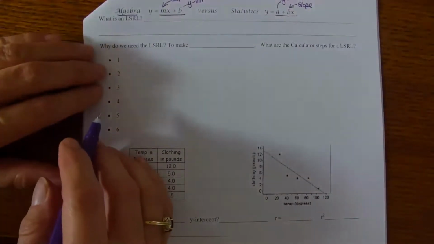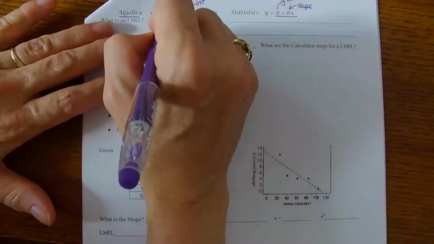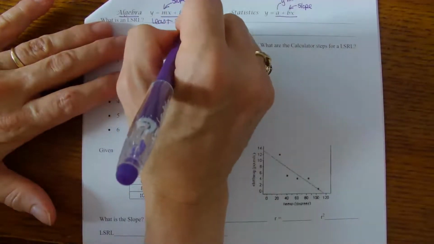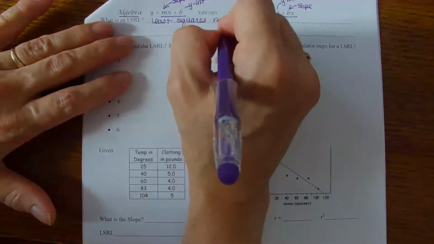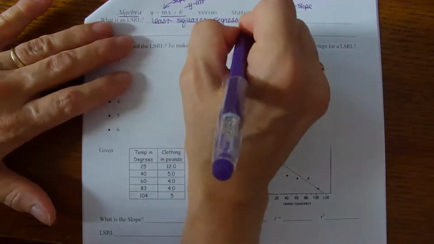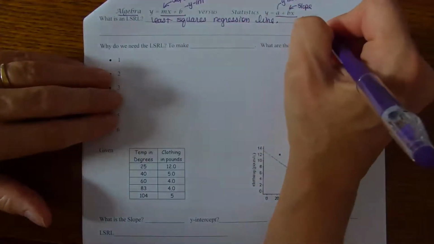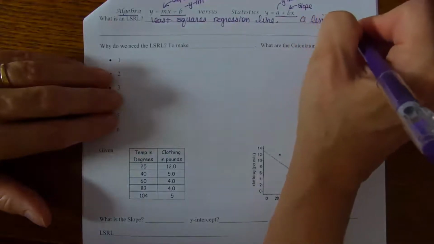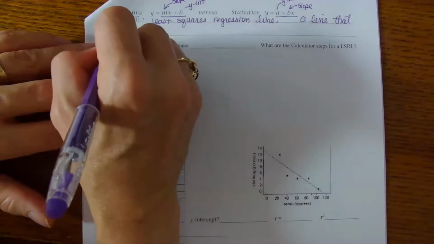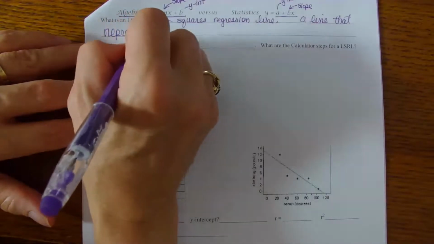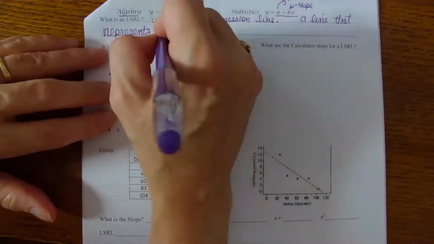Okay, so now, if you go out and collect some data, and you know we love to collect data, don't we? Especially M&Ms. We can write this LSRL, what is that? That is a least squares regression line, right? And it's a line that represents a linear relationship.